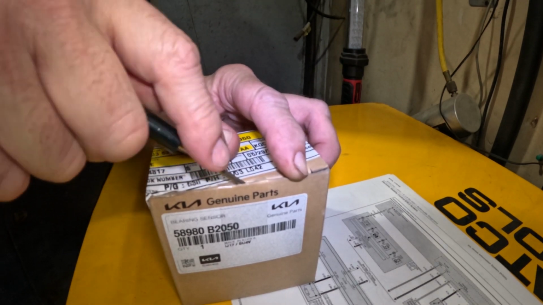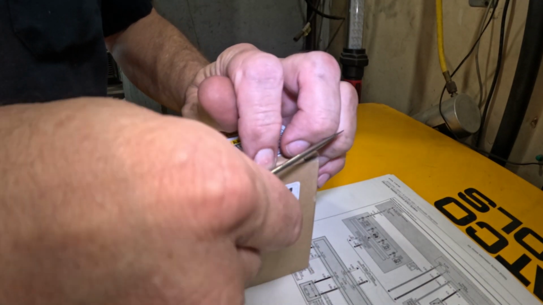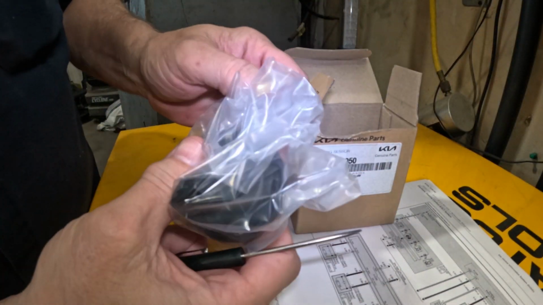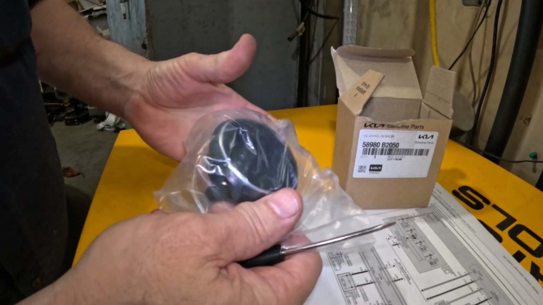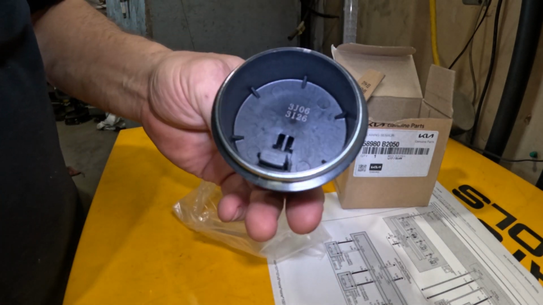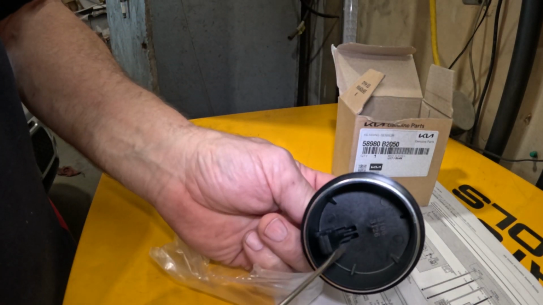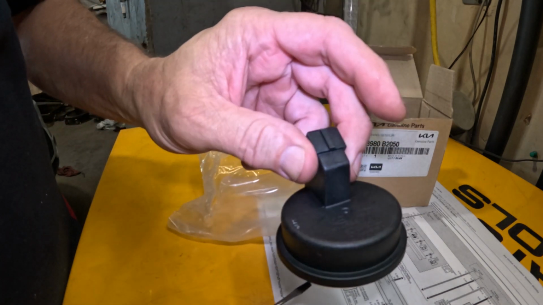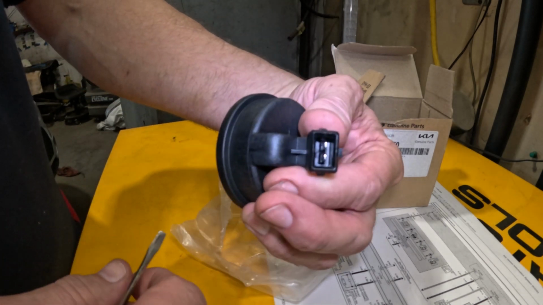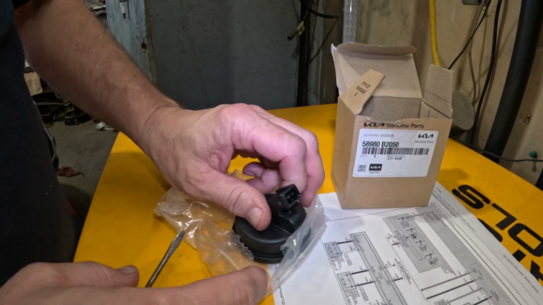Get this open. Yep, that looks right. That is it. That's the sensor. It's got a sensor on one side. This cup goes on the back of the hub bearing, and there's the connector. The connector that you saw way on the inside, that's it right there. So let's get this hub pulled out of here and get it over to the workbench and start working on it.